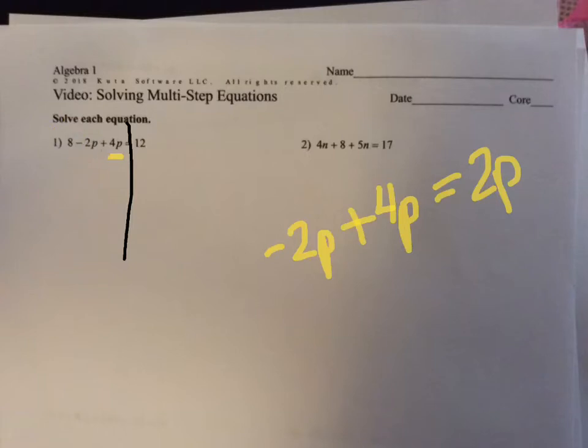For the next line in this equation, I'm going to keep the 8, because I didn't do anything to it, and then the negative 2p and positive 4p became a positive 2p, so I'm going to put plus 2p equals 12. Now it's a really easy two-step equation. I can continue to follow my flowchart, but I pretty much know what to do at this point.